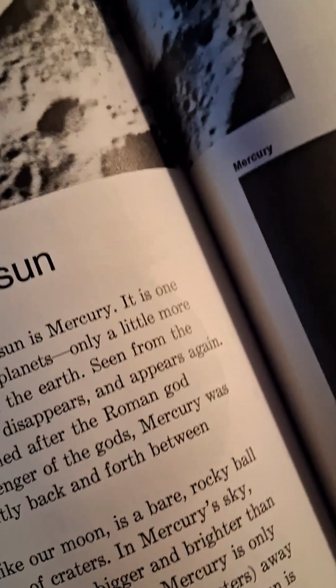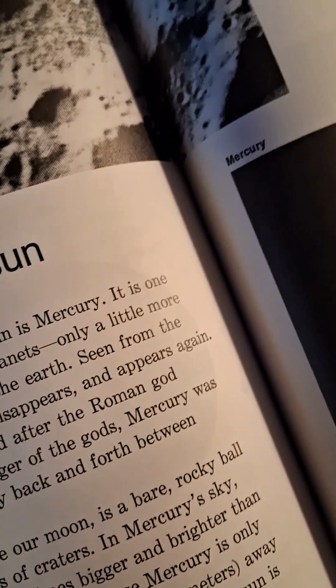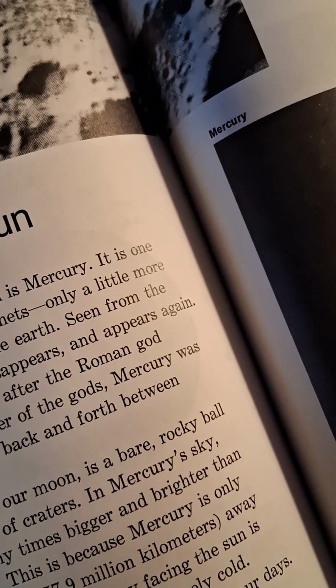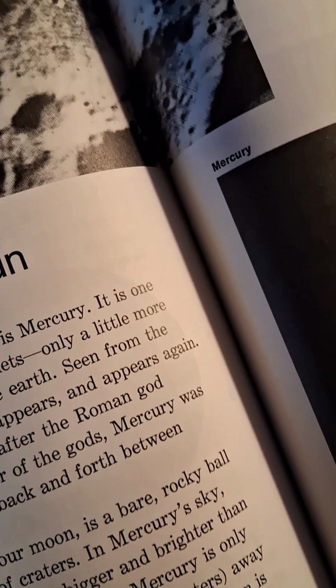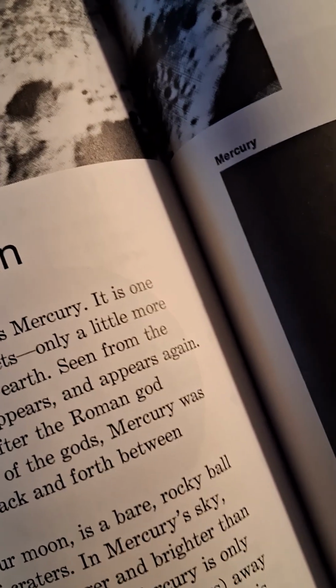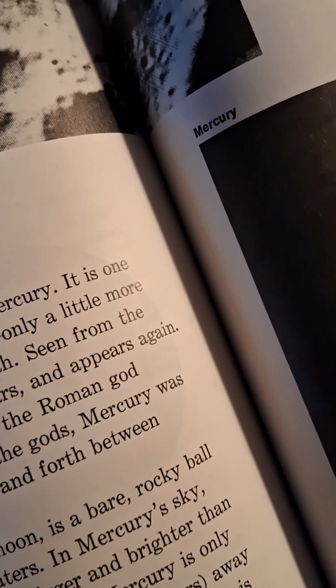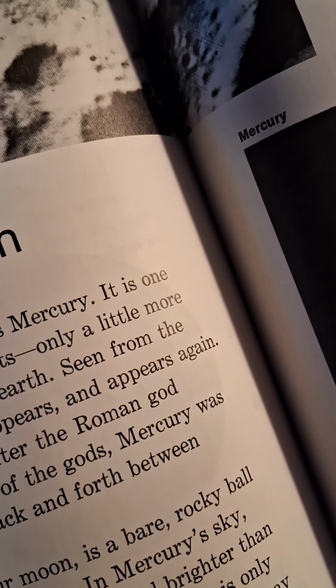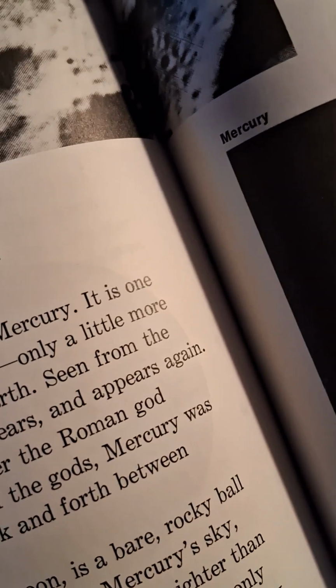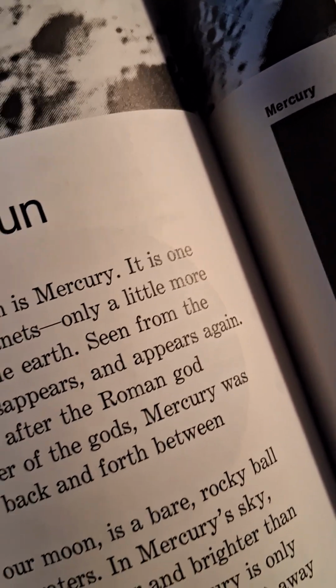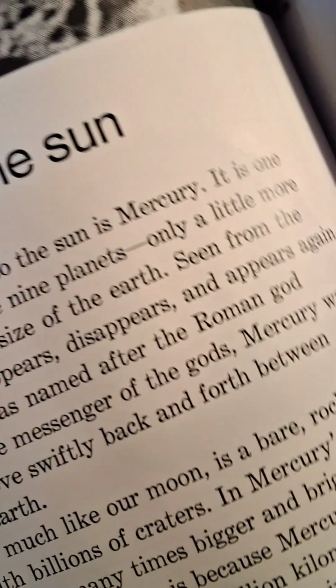A year on Mercury is only as long as 88 of our days. That's how long it takes Mercury to move all the way around the sun. But a day on Mercury is equal to 59 of our days. Mercury spins around so slowly that its day is nearly as long as its year.